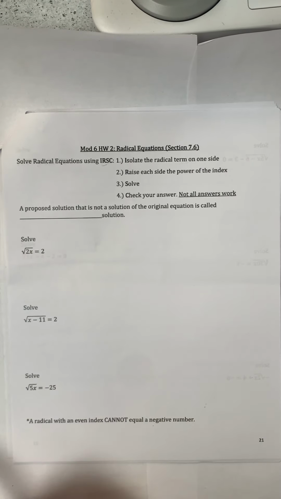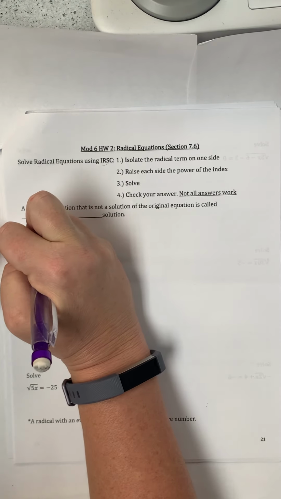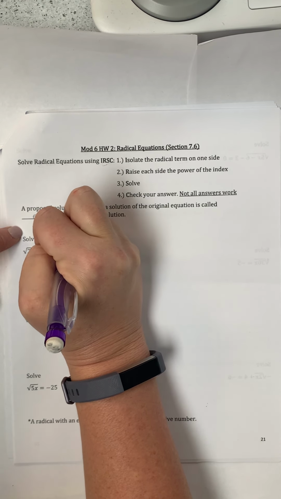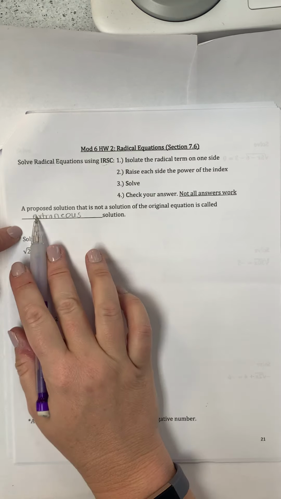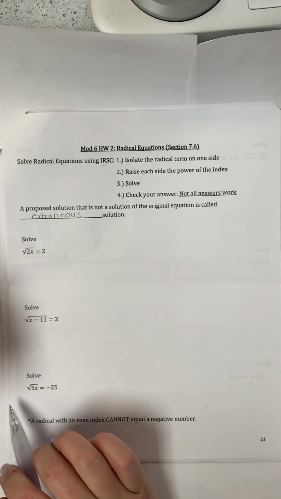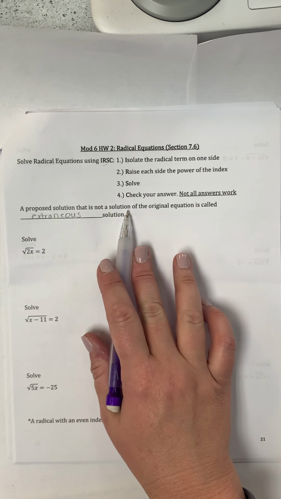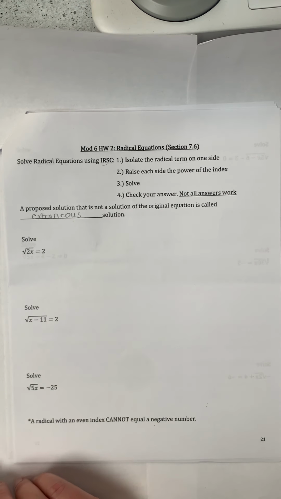Sometimes an even index, like a square root, can cause a problem, so you want to be super careful. Those problems are because sometimes you get extraneous solutions. What in the world is an extraneous solution? It's an extra solution that's not true. So it's a proposed solution that is not a solution of the original equation. And so you don't want that solution. It doesn't actually work. So you have to be careful.